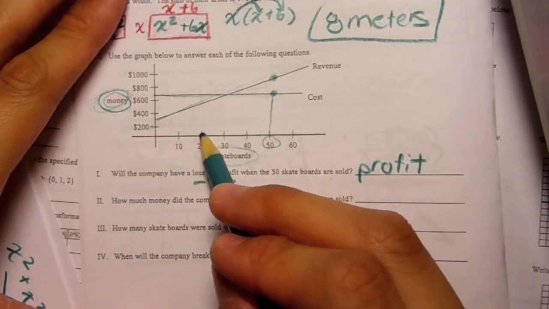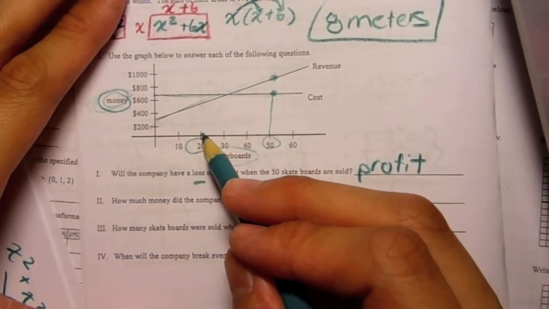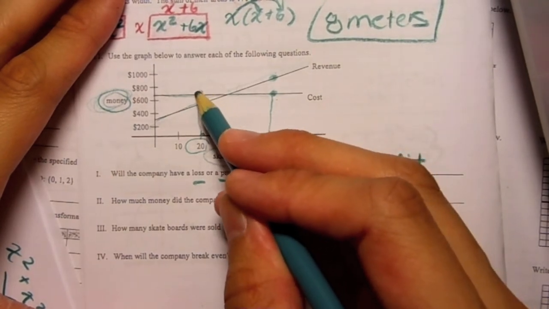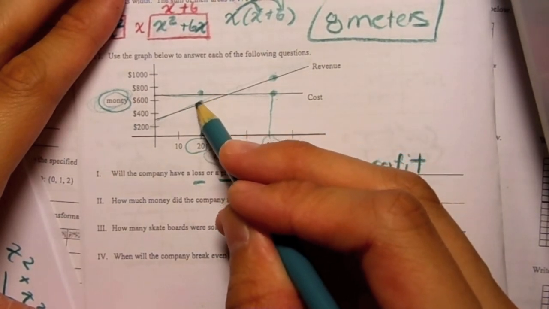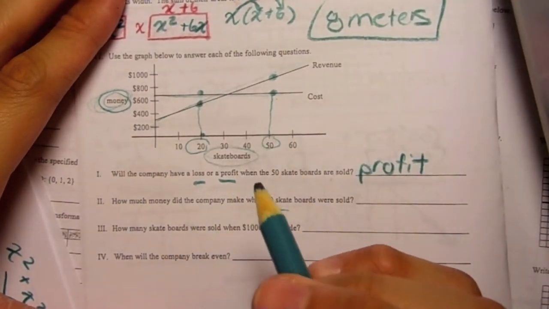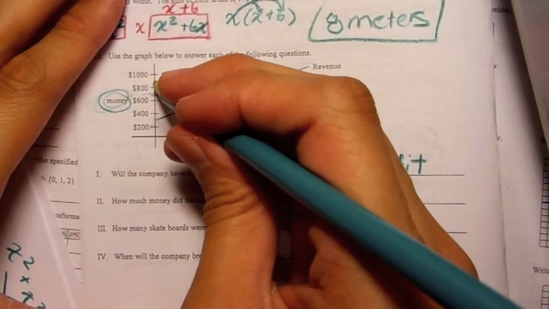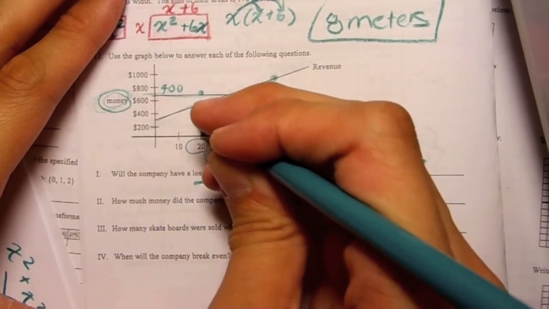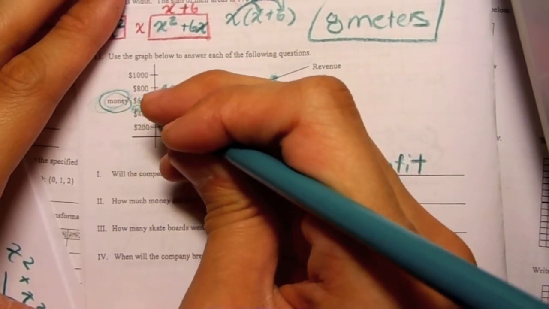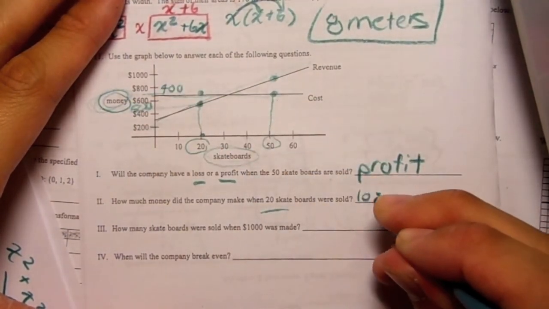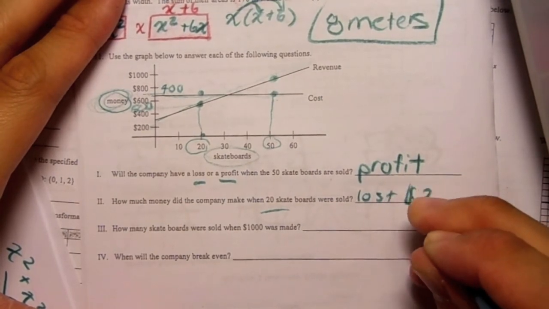How much money did the company make when 20 skateboards were sold? So looking over here at your graph, when 20 skateboards were sold, the cost was higher than the revenue. They didn't make any. They actually lost money. They went from, let's say that this is 700 and this is 500. They actually lost $200.